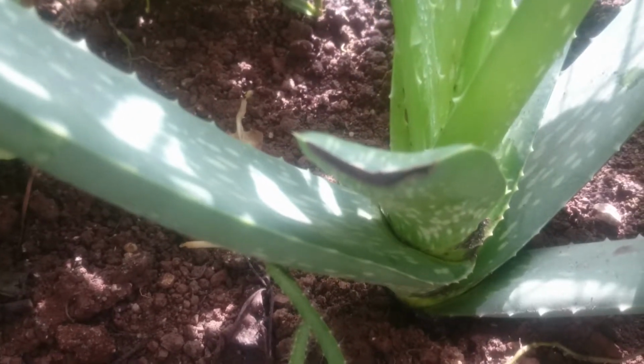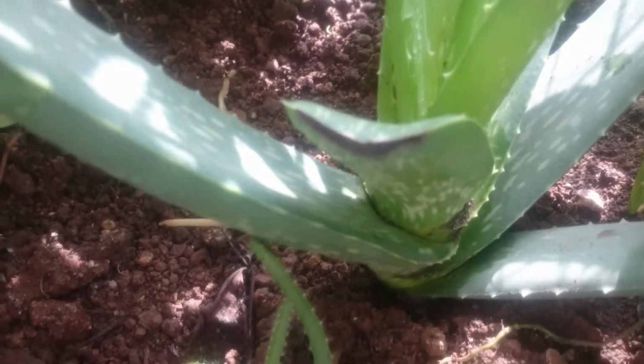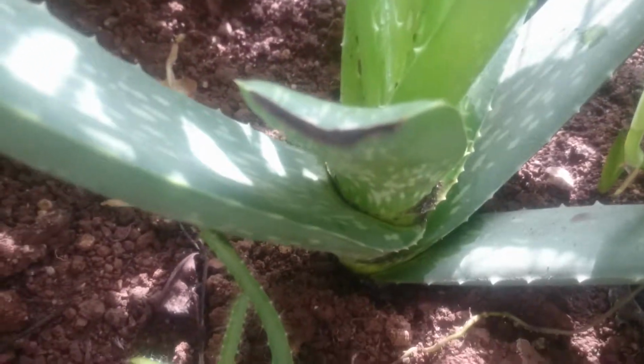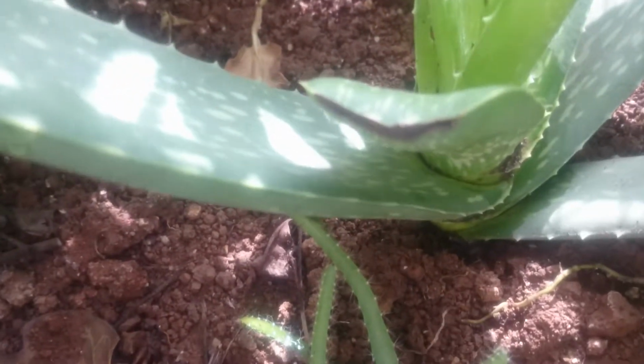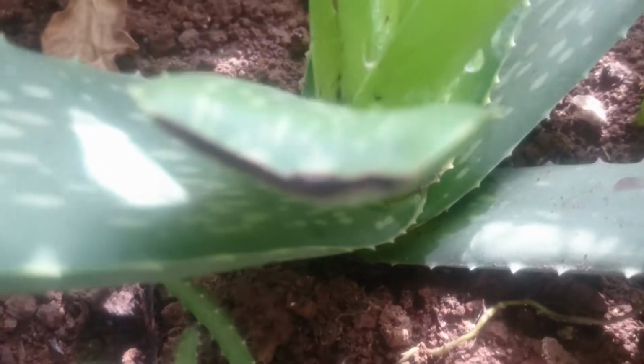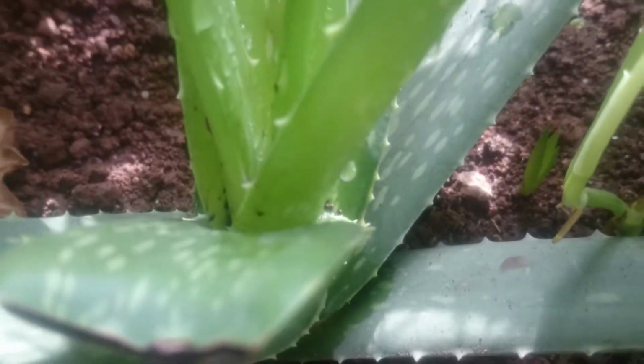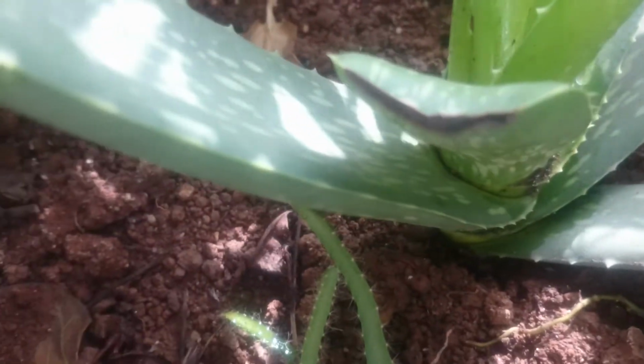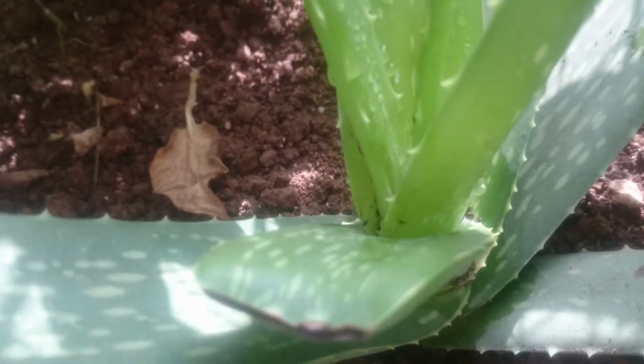So I just took a stem and buried it an inch in the soil. It started popping out new leaves and roots. It's inside the soil, so I cannot really show you how it looks. I'm going to root this plant off and place it in a different location in my garden, and then I'll show you the stem.